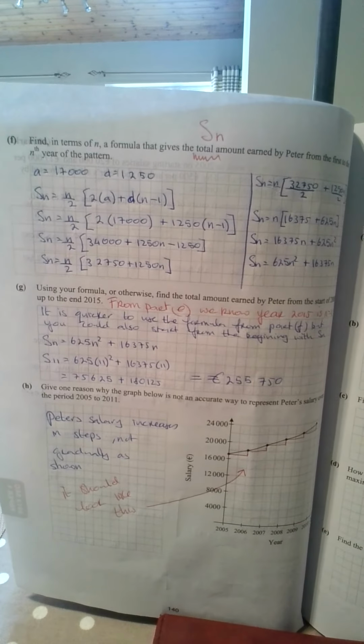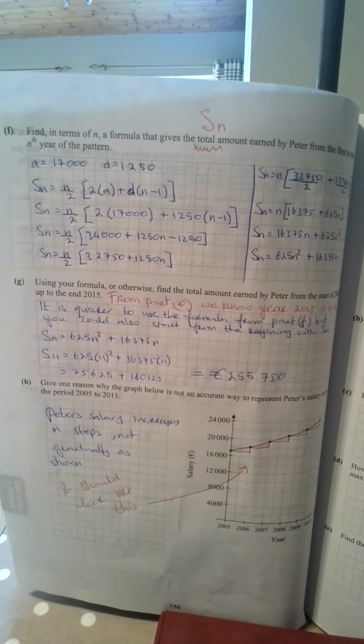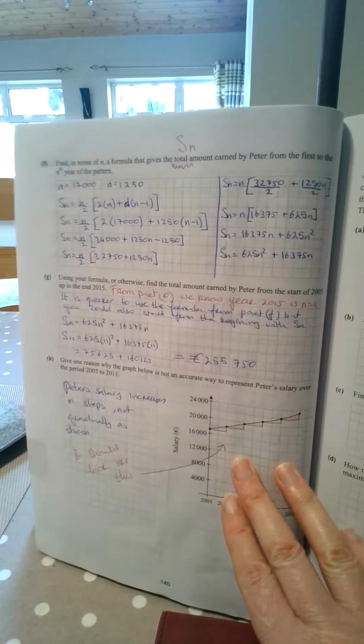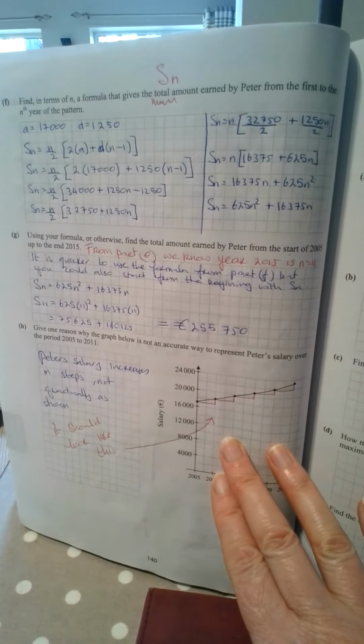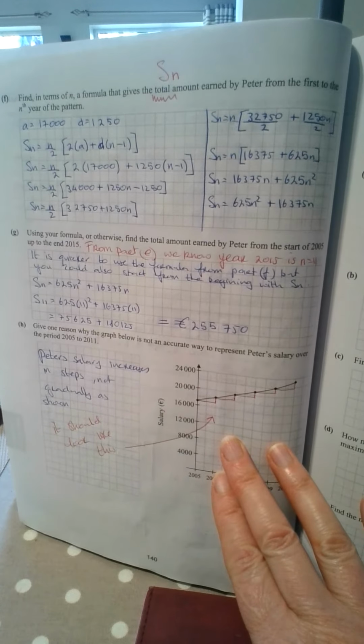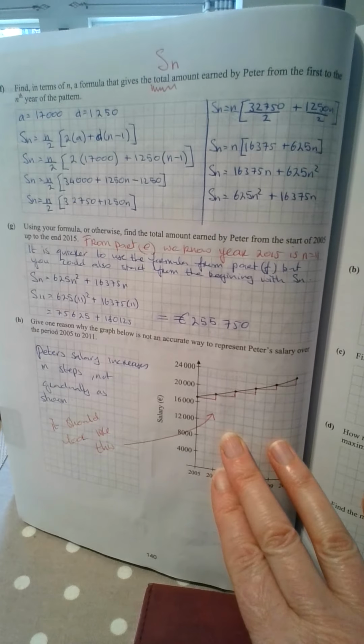Moving over to part F. Find in terms of n a formula that gives the total amount earned by Peter from the first to the nth year of the pattern. So when you see the word total, that should automatically make you think of the S of n. So we're now talking about Peter.